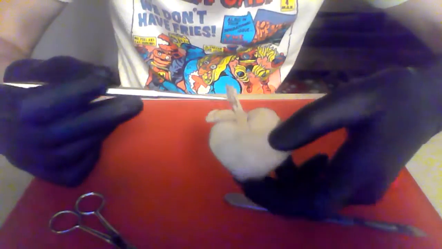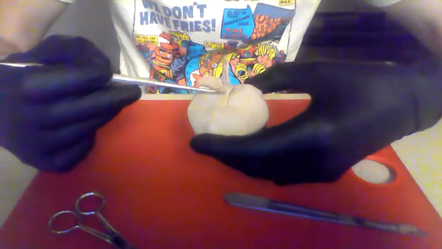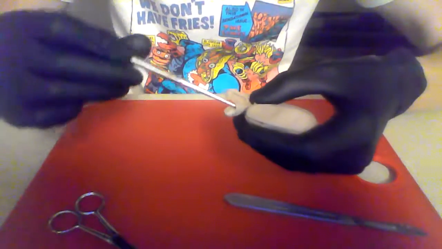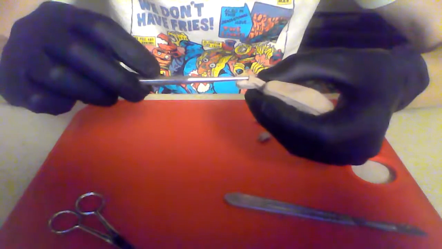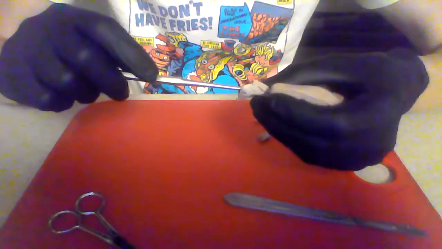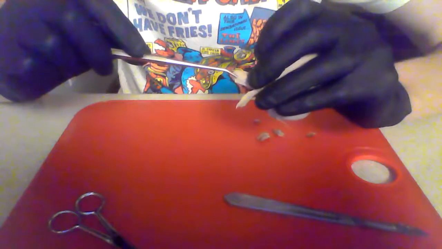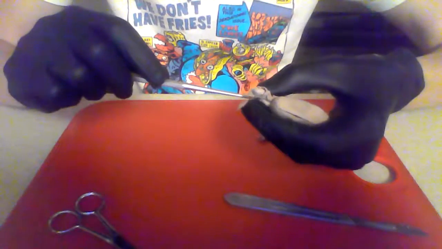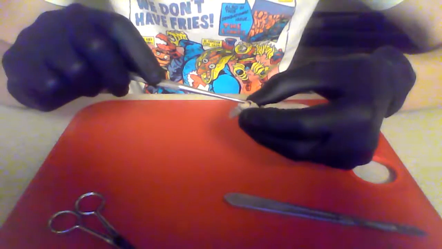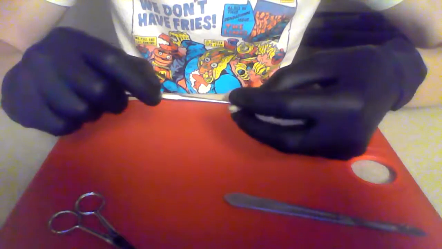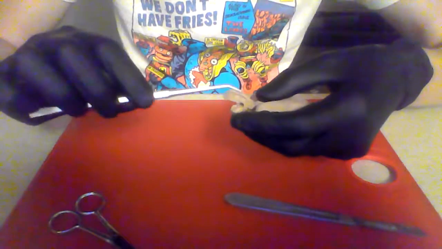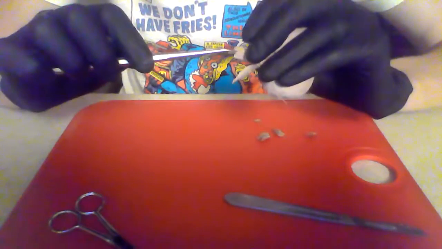Another structure is the hilus here, which has three structures branching out of it. I believe this one, the larger of the two, would be the renal vein, and the smaller one here would be the renal artery, and then we have here the ureter. The function of the renal vein is to carry deoxygenated, filtered blood from the kidney to the heart via the inferior vena cava.